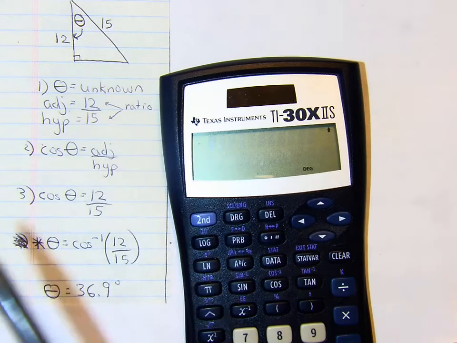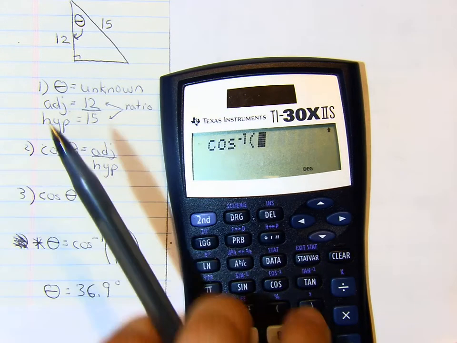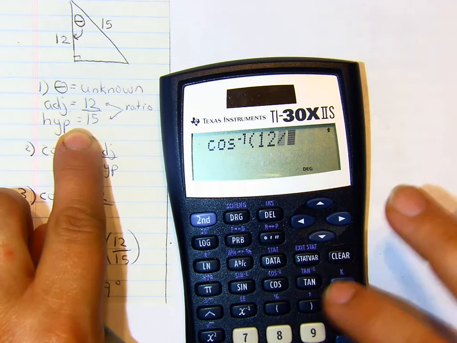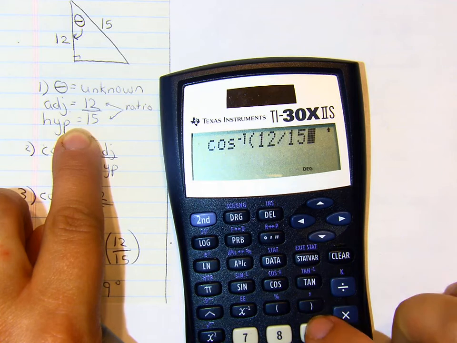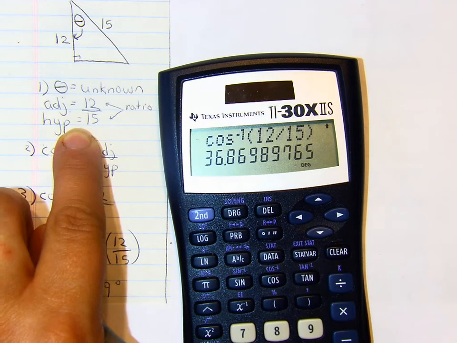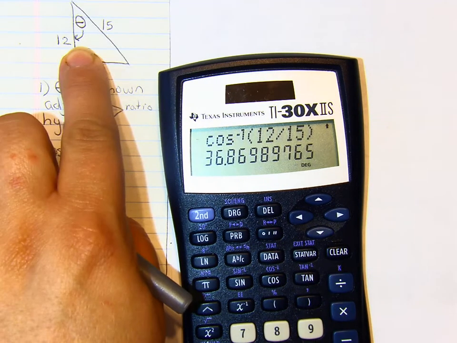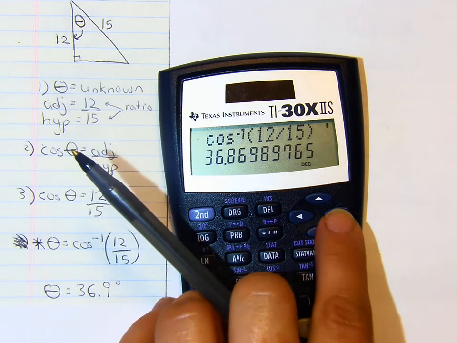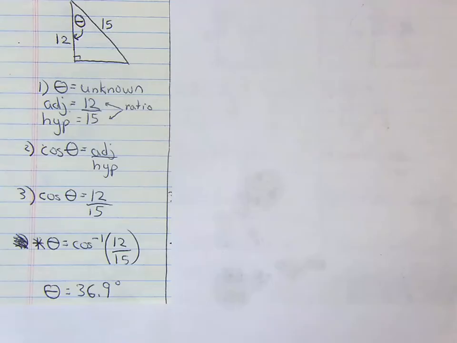So technically the only calculations I did was second cosine 12 divided by 15, I found my angle. That's all you have to do to find your angle using cosine with your triangles.